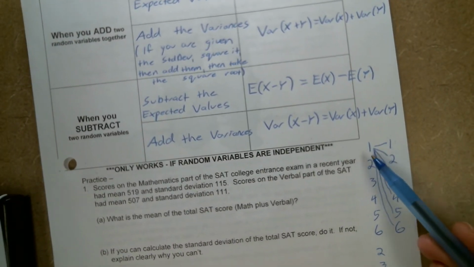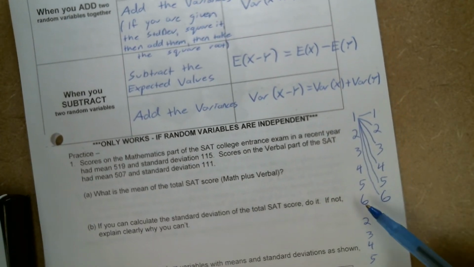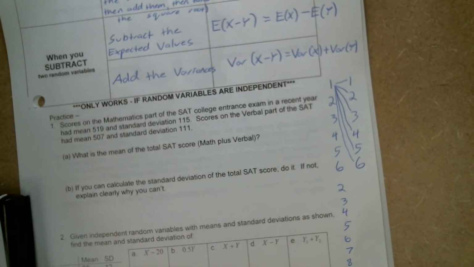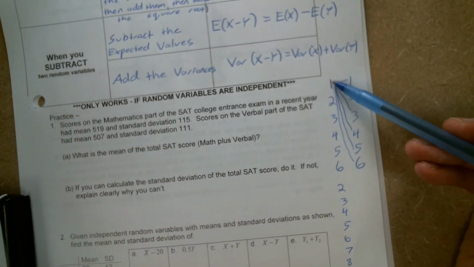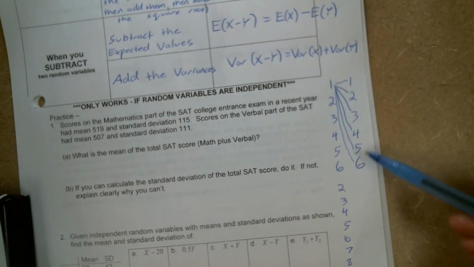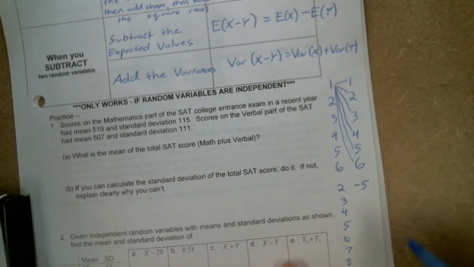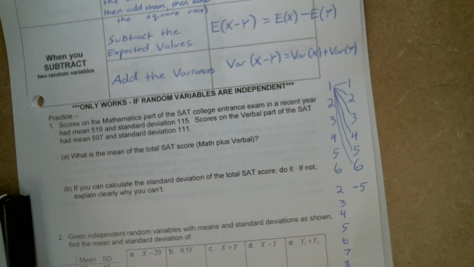So here I was adding these together. I was saying, okay, I could get 1 plus 1 and get 2. I could get 6 plus 6 and get 12. Let's pretend I was subtracting them. All right, if I was subtracting this, the most negative value I could get would be a negative 5. All right, 1 minus 6 would give me a negative 5.